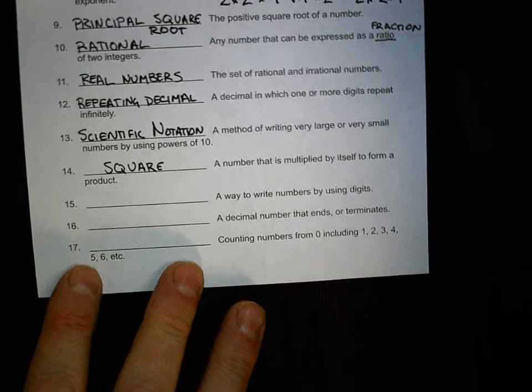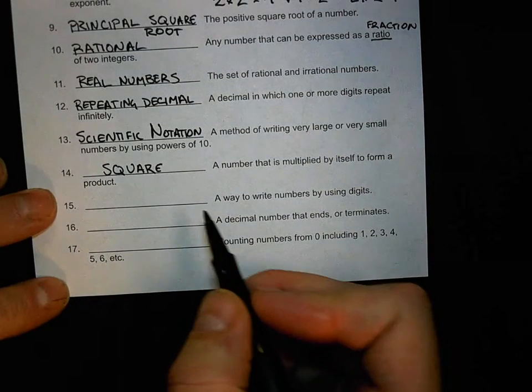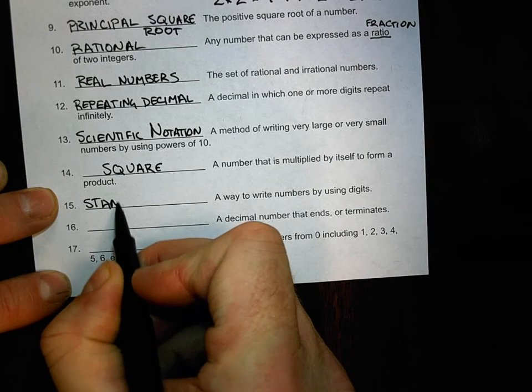All right, a way to write numbers by using digits. It's called standard notation. If we have scientific notation, we got to have the opposite, and we call that standard notation.